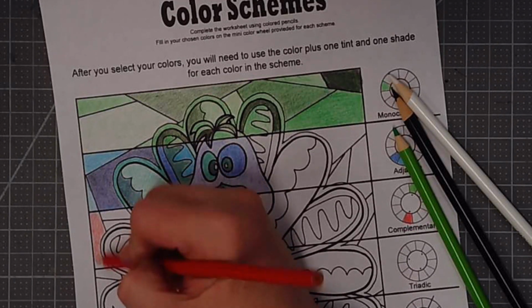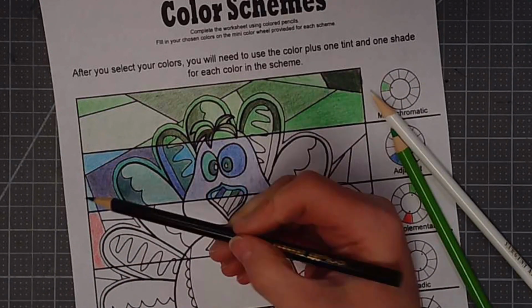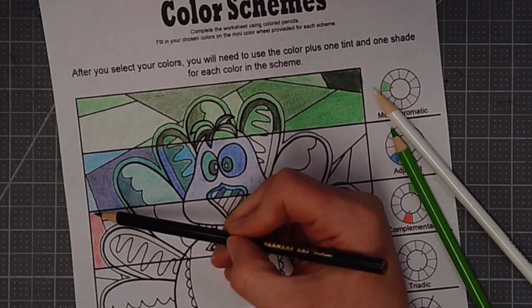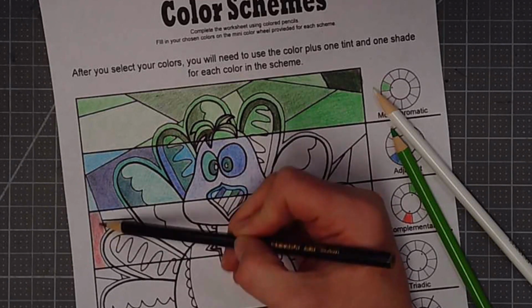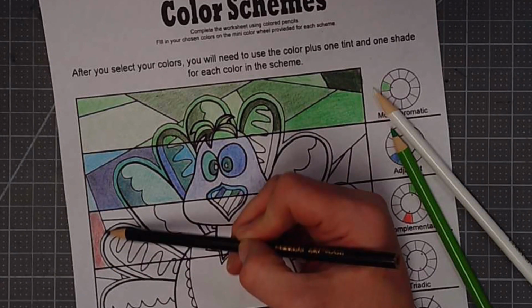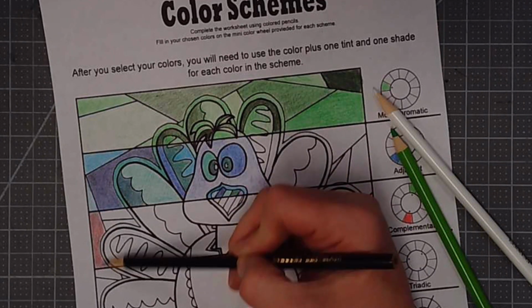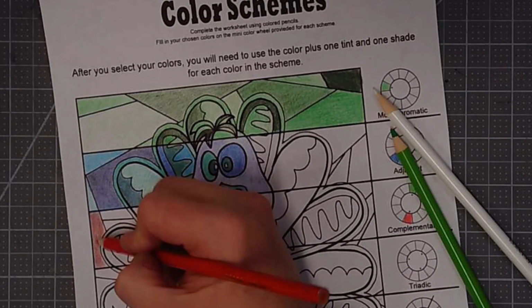So here I'm just going to quickly apply a small section of red and add a little black over it to create a shade of red. And then in a couple of seconds here, you'll also see where I will take my pencils and in another section create a tint of red also.